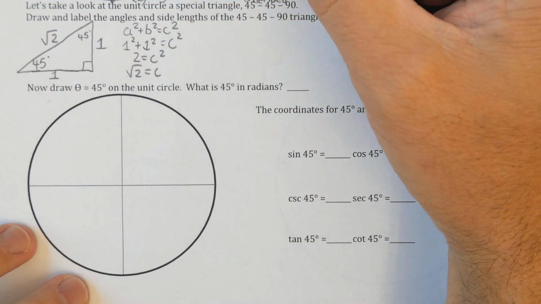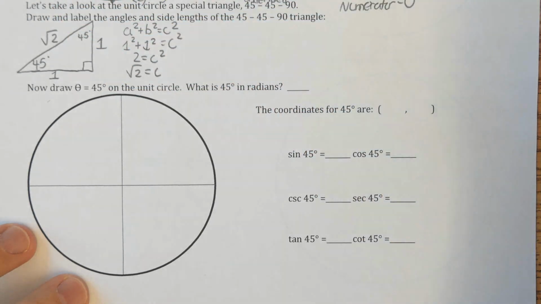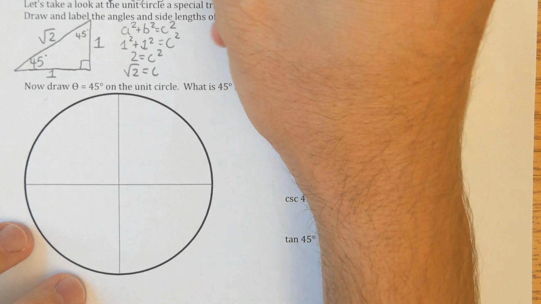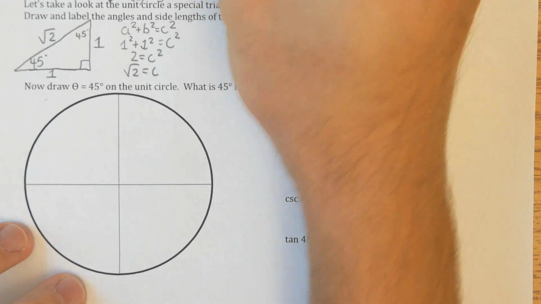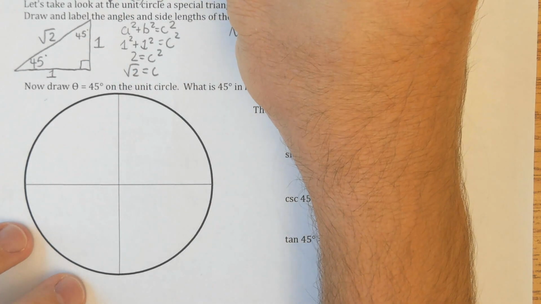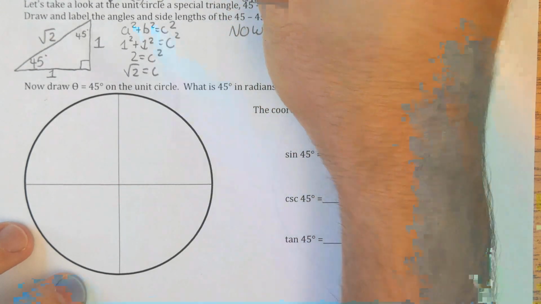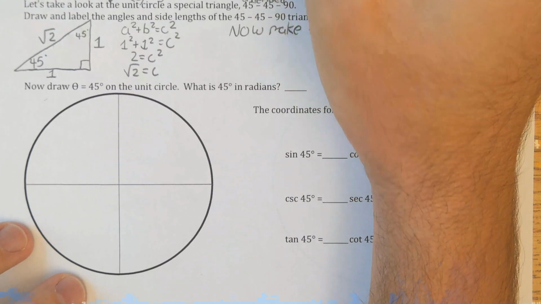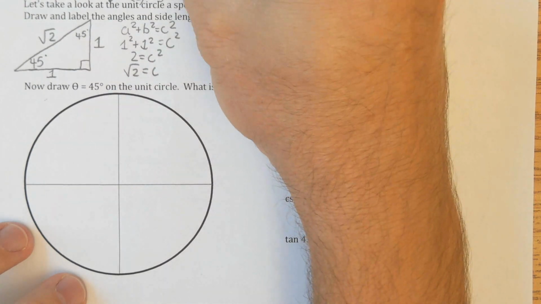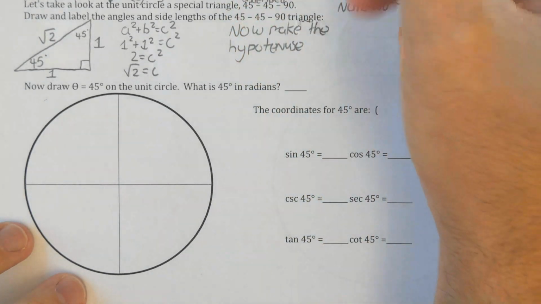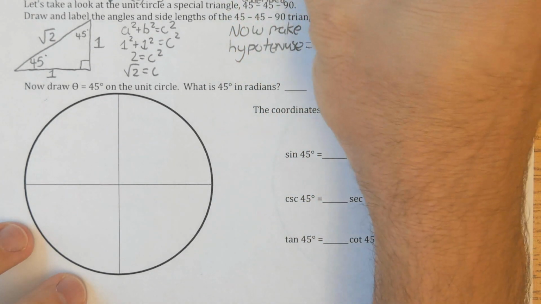Now, the dilemma is this: our unit circle must have a radius of 1. So what I must do is manipulate our special right triangle. I must now make the hypotenuse equal to 1.